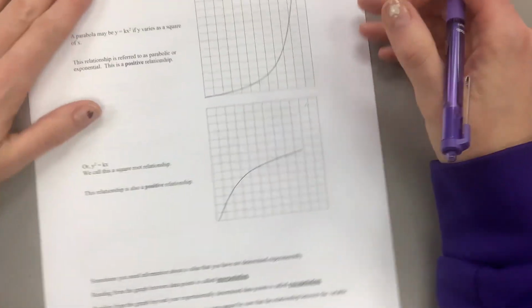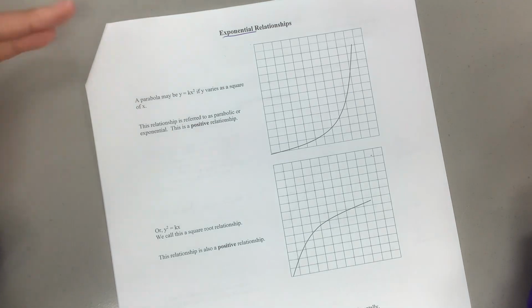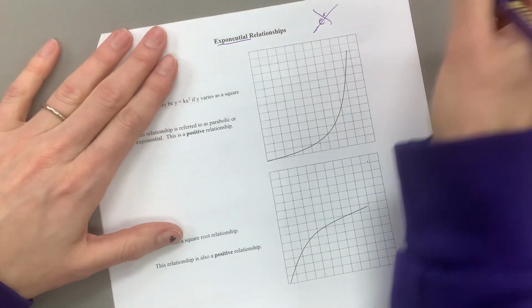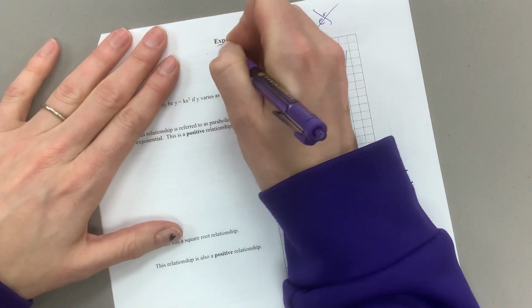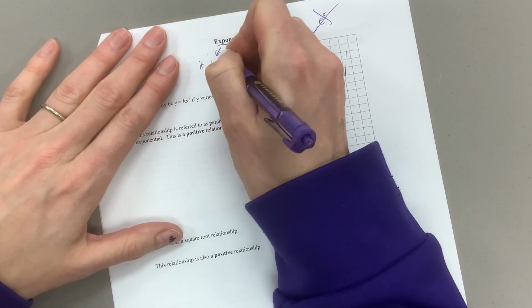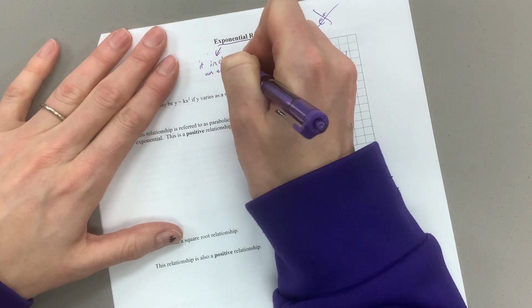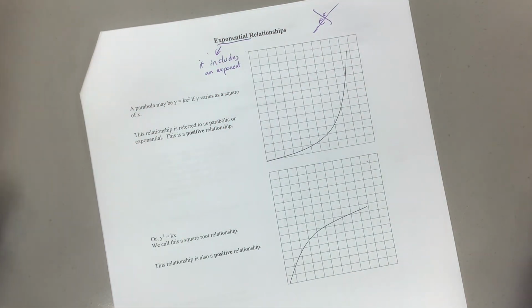Okay. The next kind of relationships are called exponential relationships, and you might learn about exponential relationships, and they're e to the something, but that's not what we're talking about here. We're really just talking about it includes an exponent, but it's not 1 over. Okay, it includes an exponent. That's really all we mean.